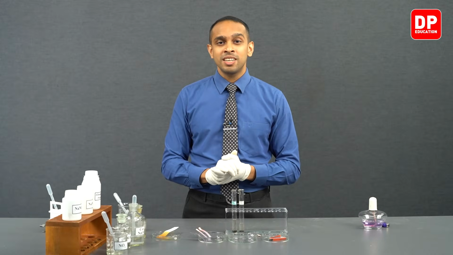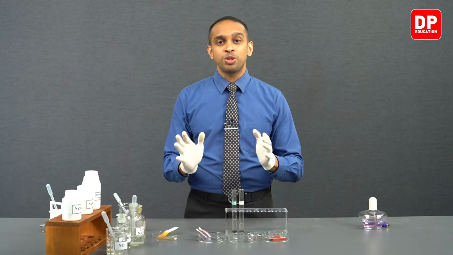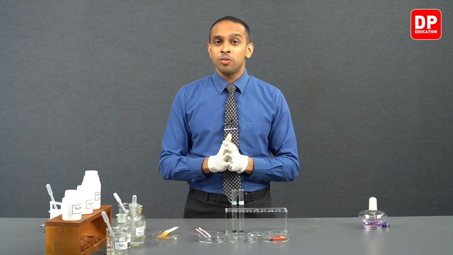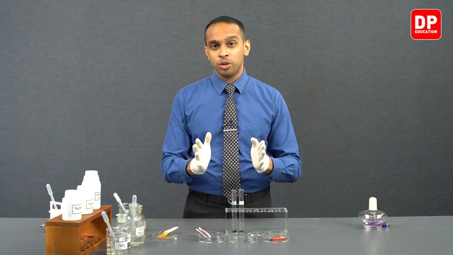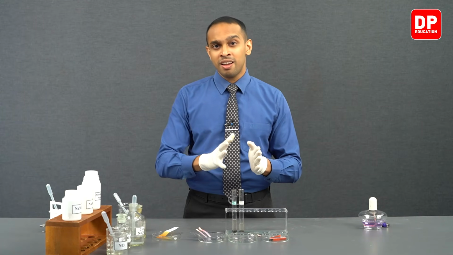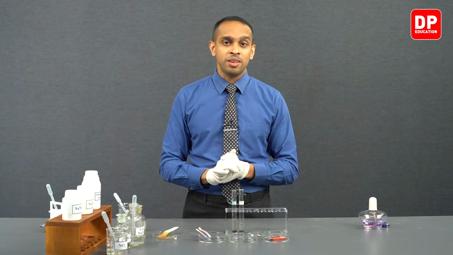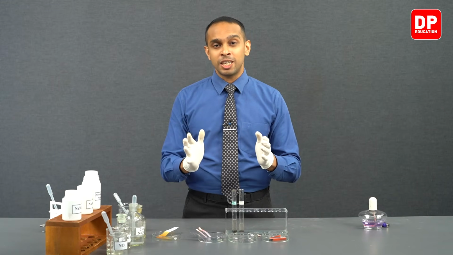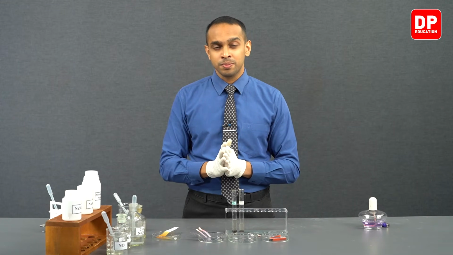And then we conducted a very specific test for nitrate ions, which is known as the brown ring test. In this test, we made a fresh solution of Fe2+ aqueous solution and then reacted it with NO3- or nitrate ions.